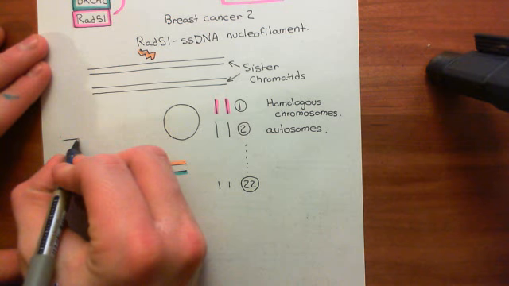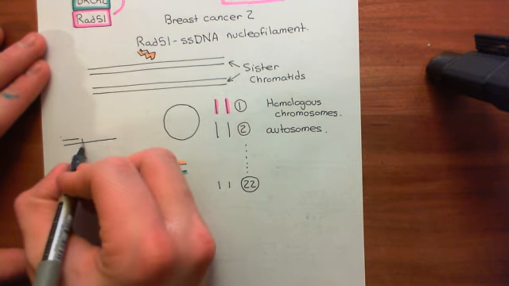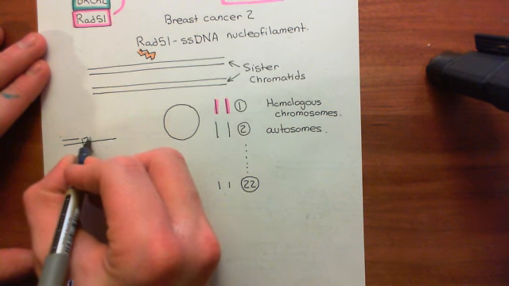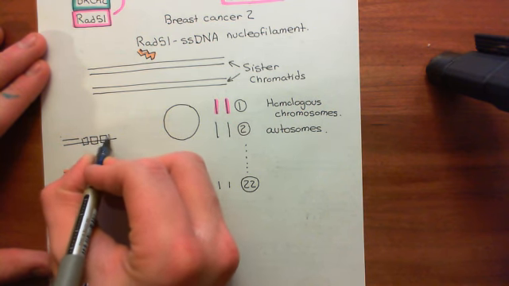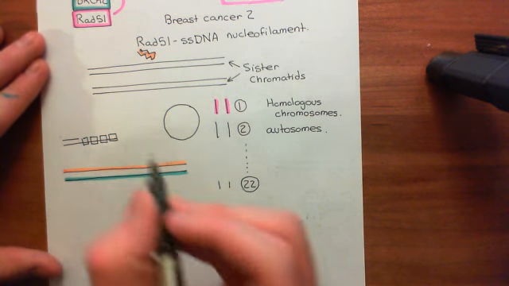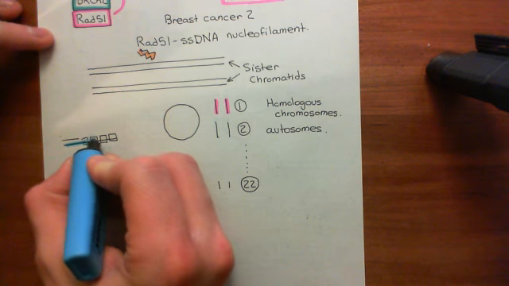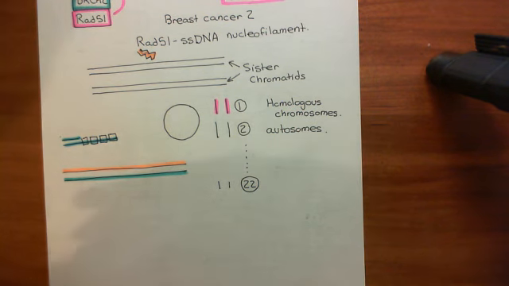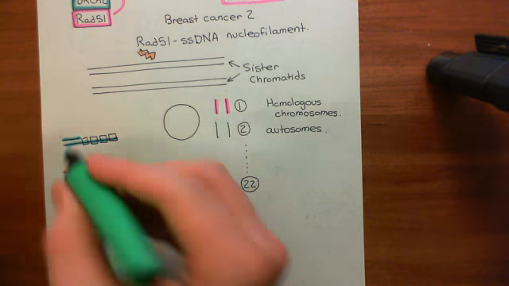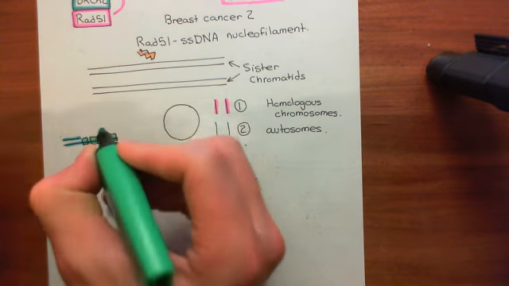We then have this massive great 3' overhang now that is covered in Rad51 proteins here, creating a Rad51 single-stranded DNA nuclear filament. So let's colour this in blue, and then we'll colour in those Rad proteins in green. So these are Rad51 proteins here in green.